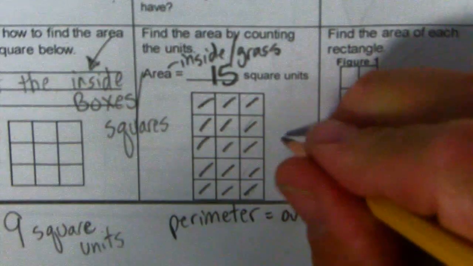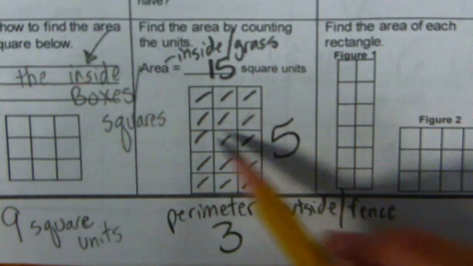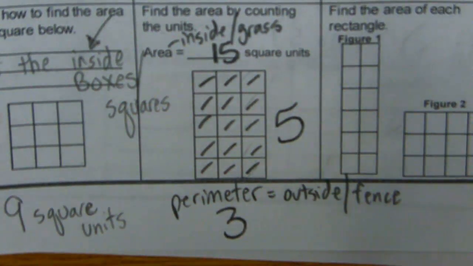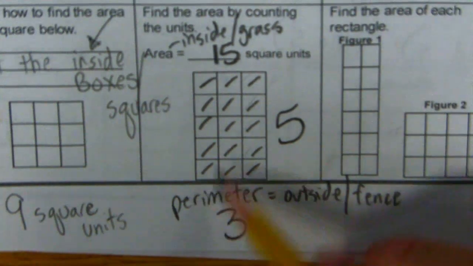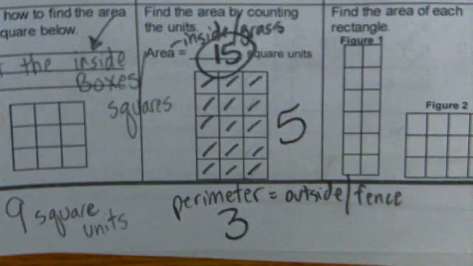Another thing you can do is look at this as an array. Doesn't this look like an array? Yes. So you could just go 5 by 3 or 3 by 5. 3 groups of 5 or 5 groups of 3. Either way, you get 15. The area is the inside or grass part of your backyard. Hopefully this helps you with your homework.